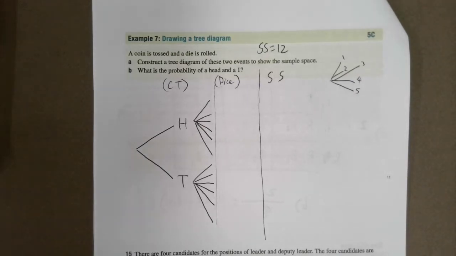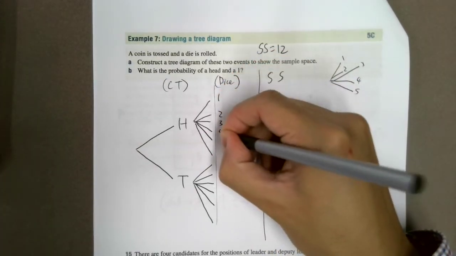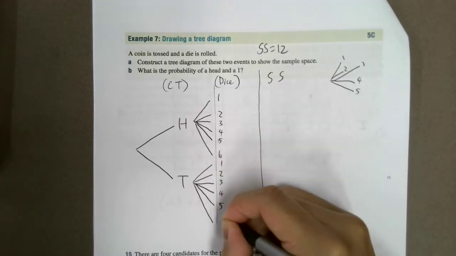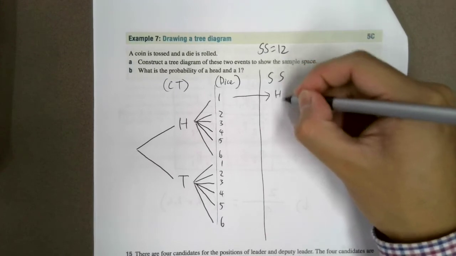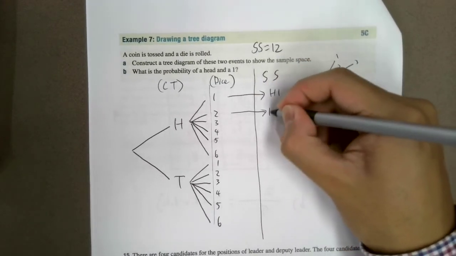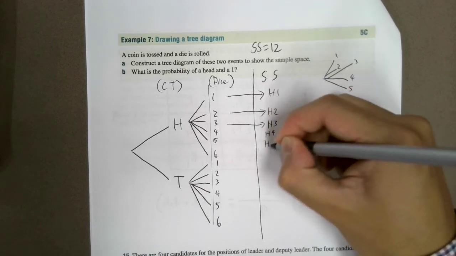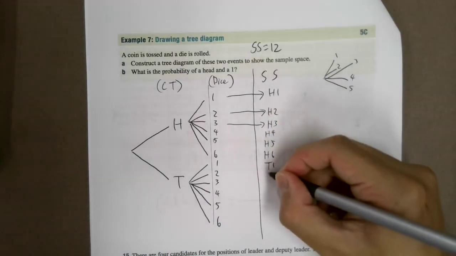So I know this is quite tedious to draw this as neat as possible, but when we then turn that into our sample space, you're actually going to be a lot better off in the end.